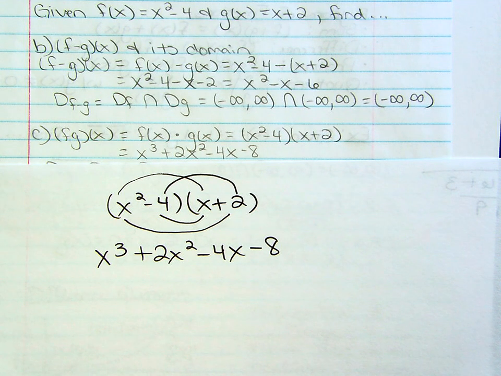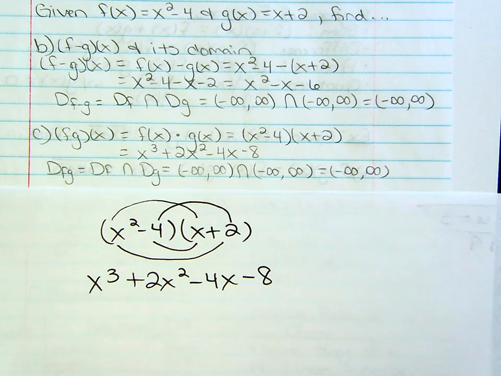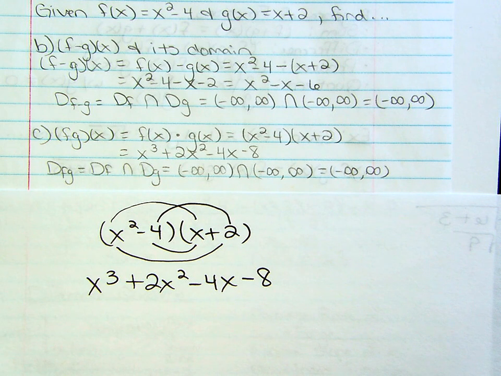And then coming up with the domain, again, is the exact same process as the previous two examples. There is no radical, there is no fraction, so you have negative infinity to positive infinity.